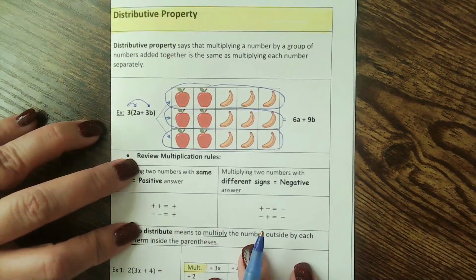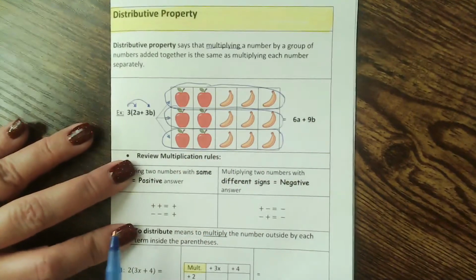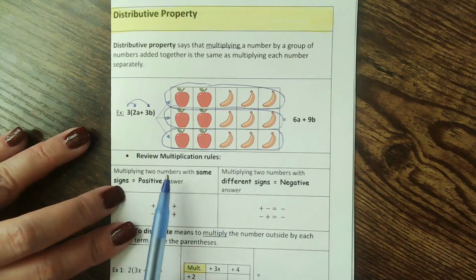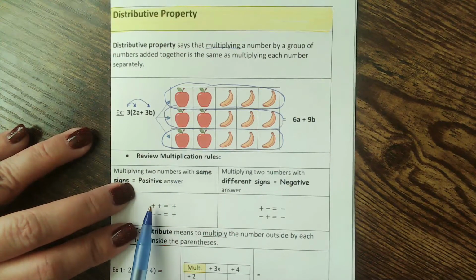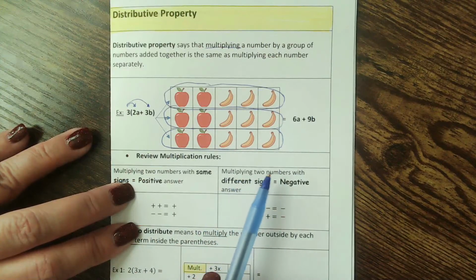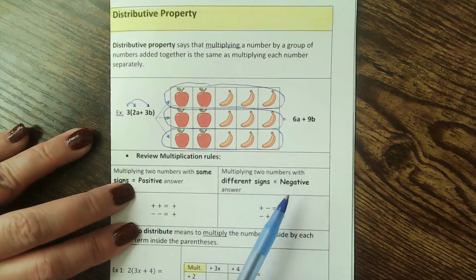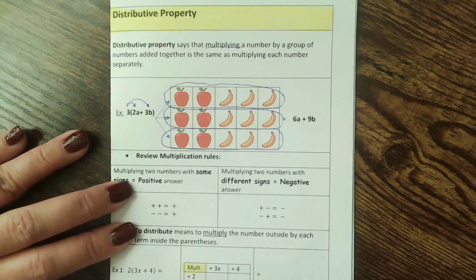Let's review the multiplication rules. Since the distributive property has to do with multiplying, we need to know the integer rules for multiplication. Multiplying two numbers with same sign always results to positive answer. So positive times positive is positive, and negative times negative is still positive. Multiplying two numbers with different signs results to negative answer. Positive times negative is negative, and negative times positive is negative. Different signs in multiplication, negative answer.